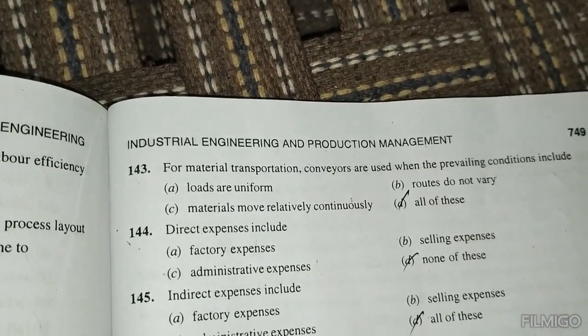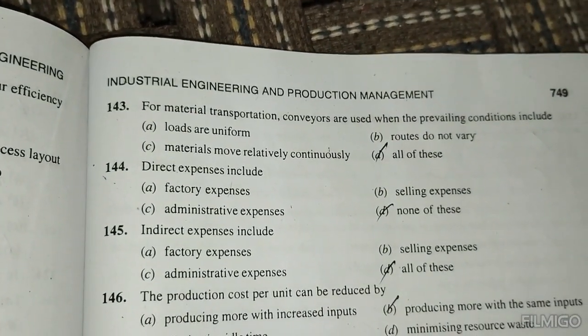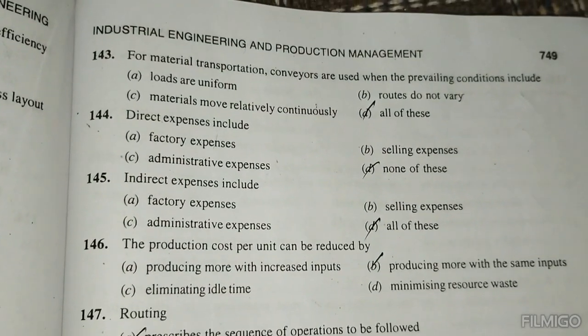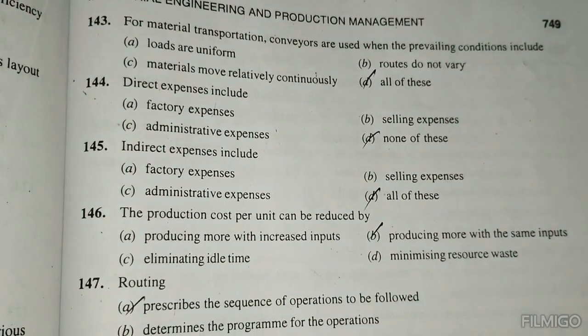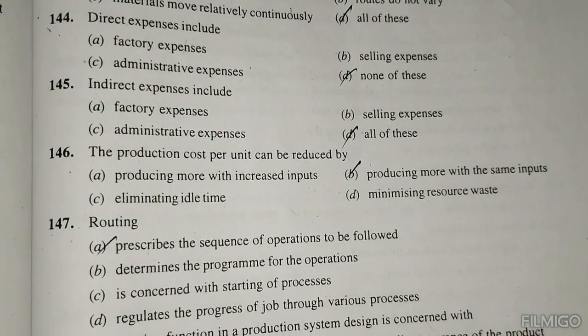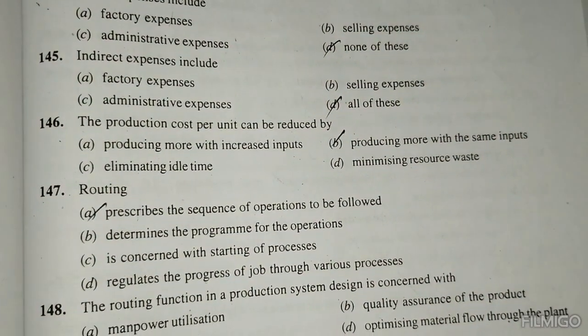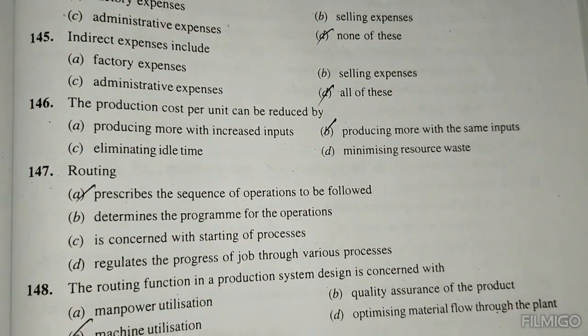For material transportation, conveyors are used when the prevailing conditions include all of this. Direct expenses include none of this. Indirect expenses include all of this. The production cost per unit can be reduced by producing more with the same input.